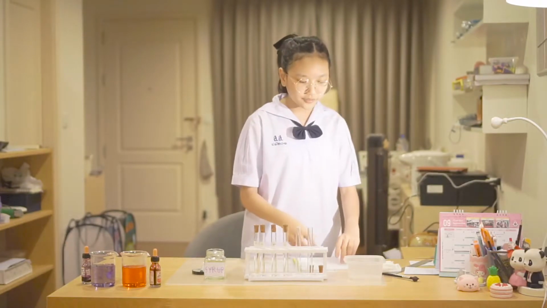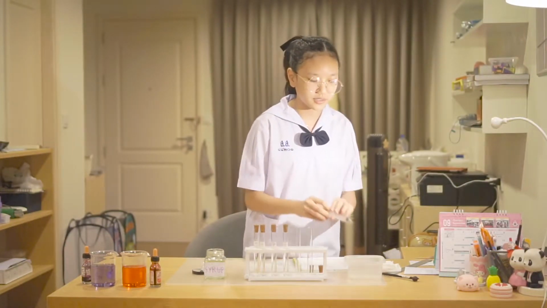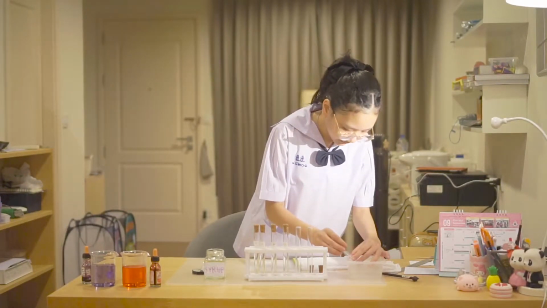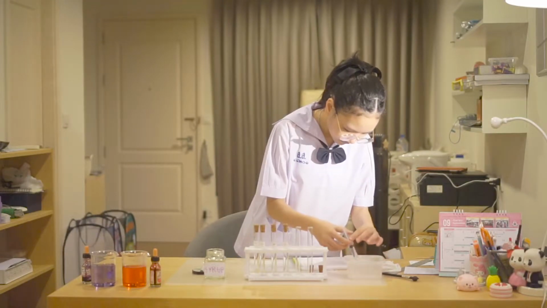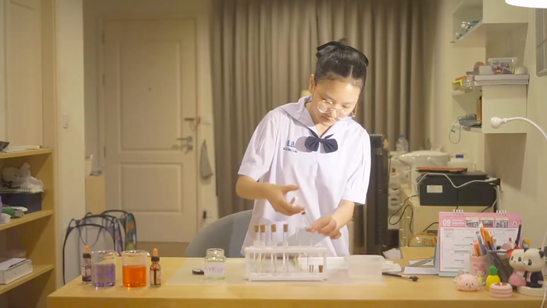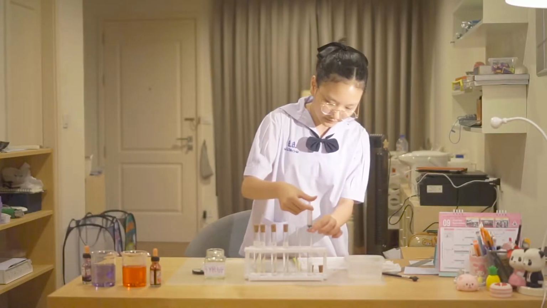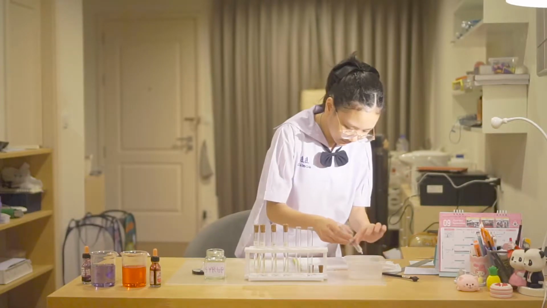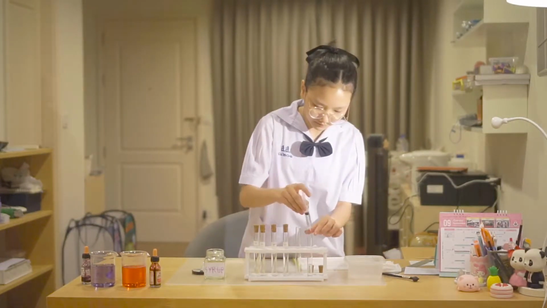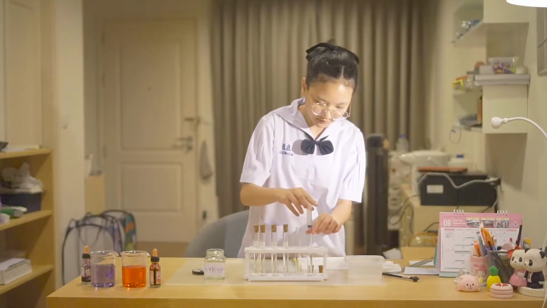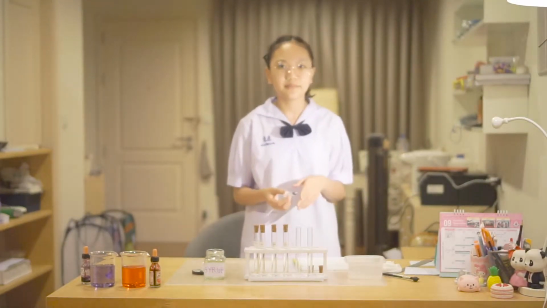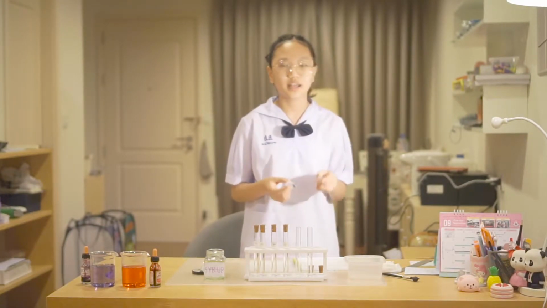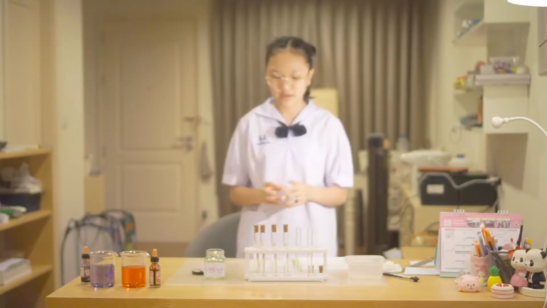So the first tube is pure water, so I'm just going to put 10 milliliters of distilled water in it. The second one has 5% sugar, which means 9.5 is distilled water and the other 0.5 is syrup.